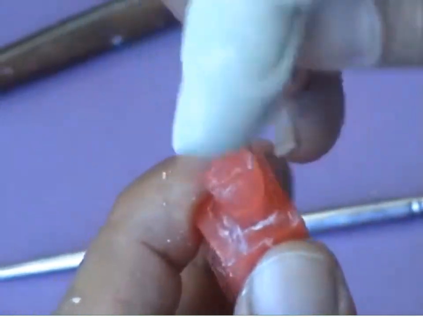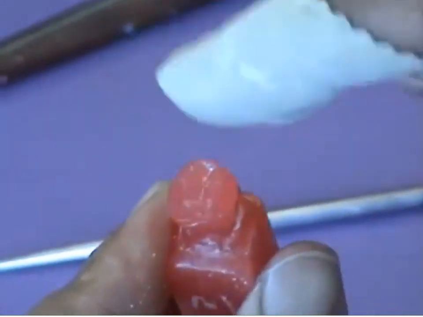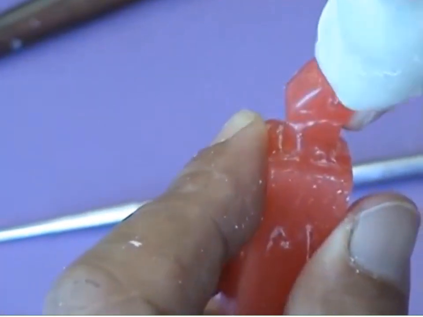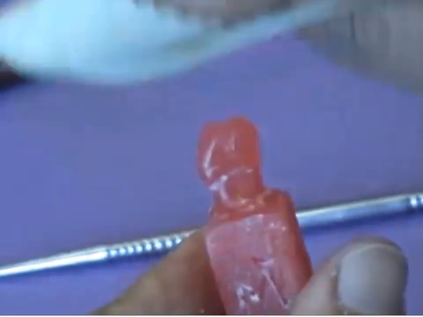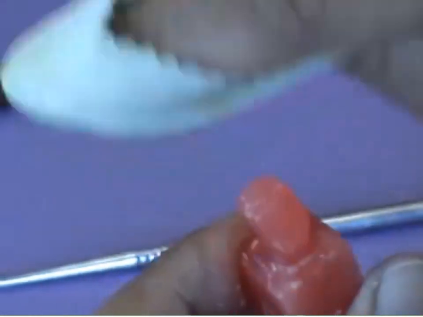For the occlusal, you can finish it with a brush. Just finish it with a brush.